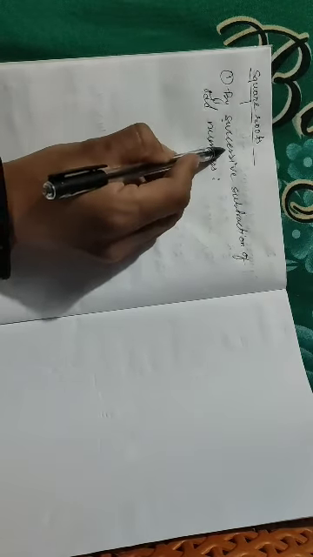There are many methods. Number 1 is by successive subtraction of odd numbers. Next we will do by prime factorization and by division. First we'll go through the successive subtraction of odd numbers. As already indicated by the name itself, we will successively subtract odd numbers from the given number.